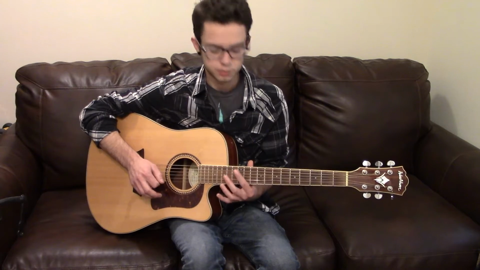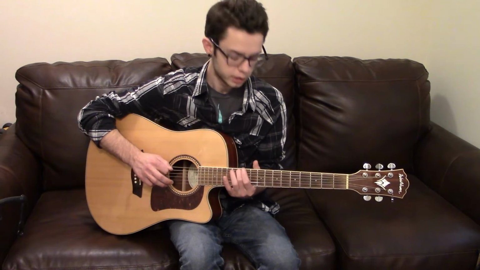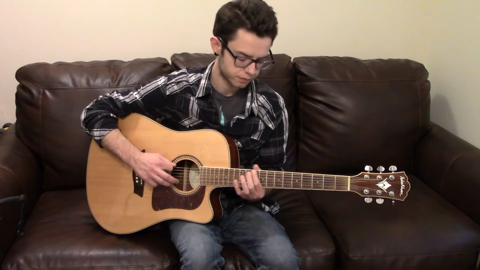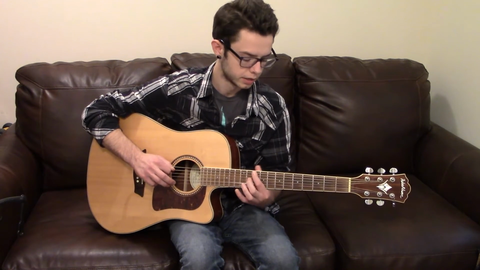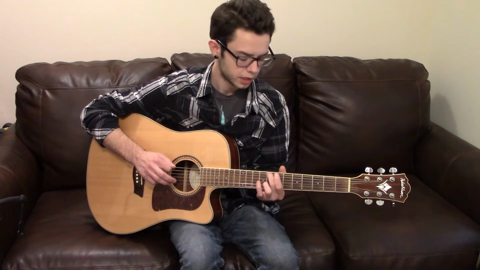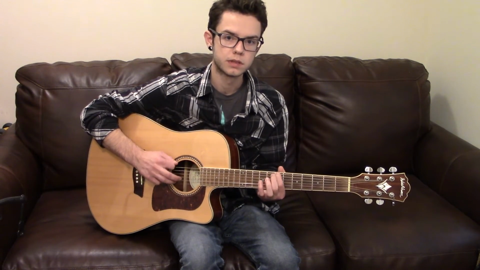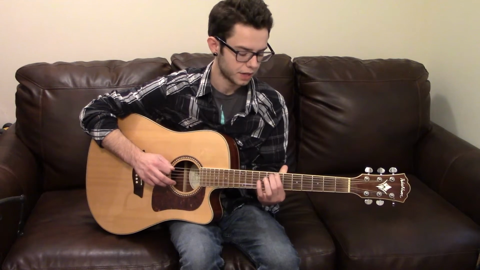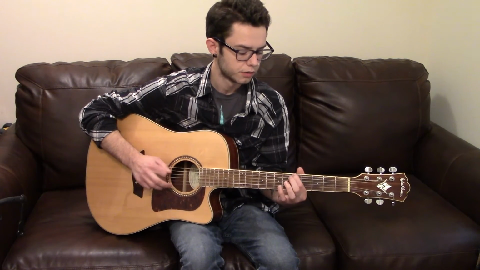And then if you were to play them descending, you would start on the 12th fret, that note would be E. Move to the 10th fret, that note would be D. Move to the 8th fret, that note would be C. Then to the 7th fret, that note would be B. 5th fret, that note would be A, and you continue all the way back down the fretboard.